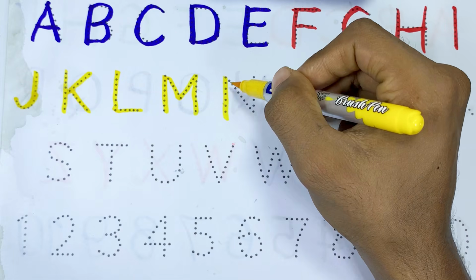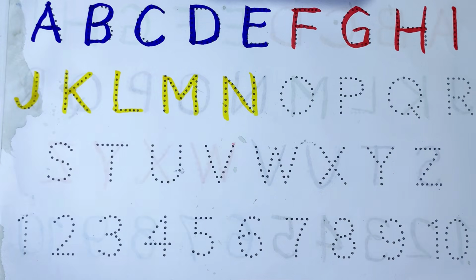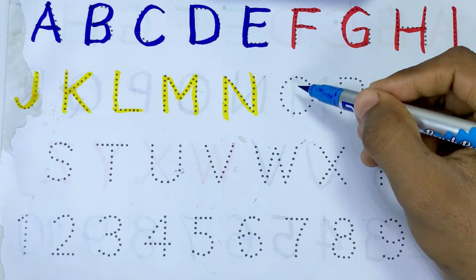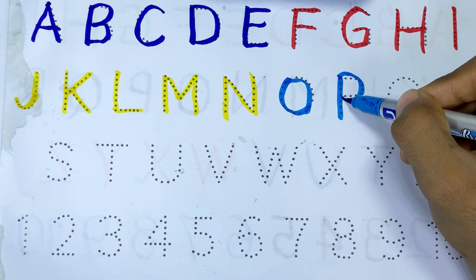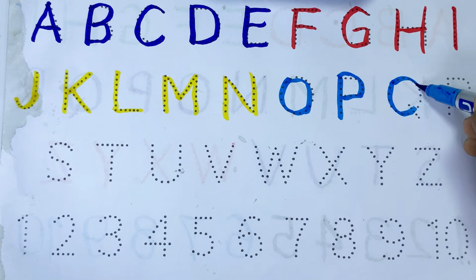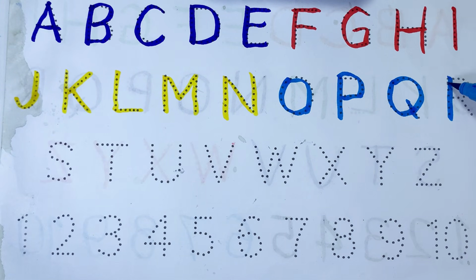M for moon. N for nose. Okay, so now you draw O. O for orange. P for parrot. Q for queen. R for rose.